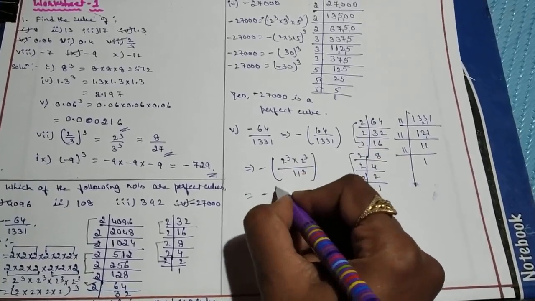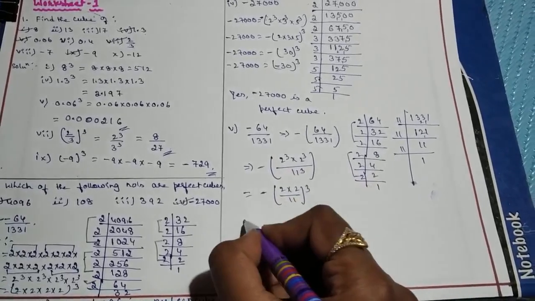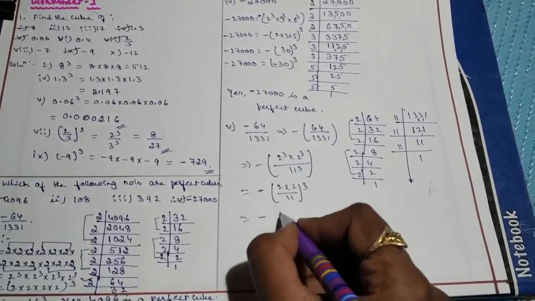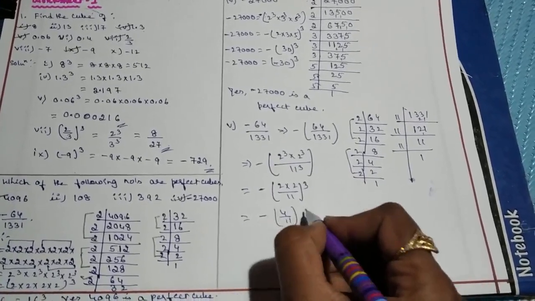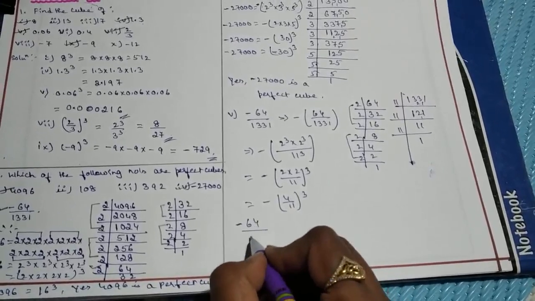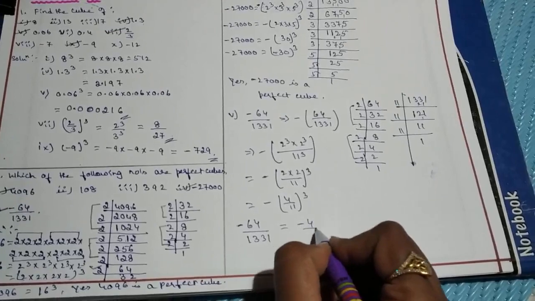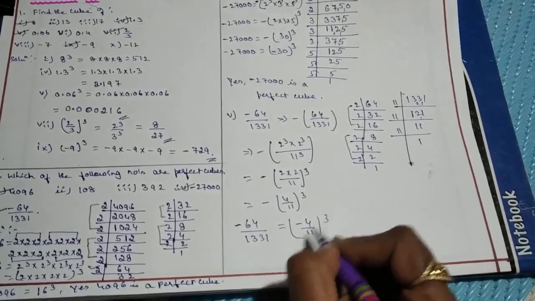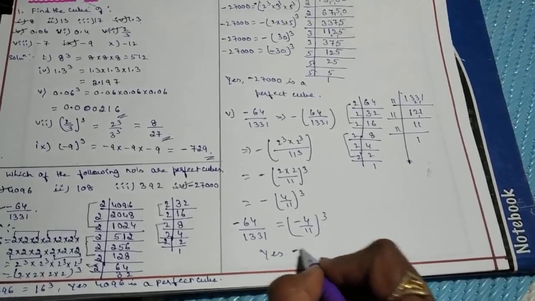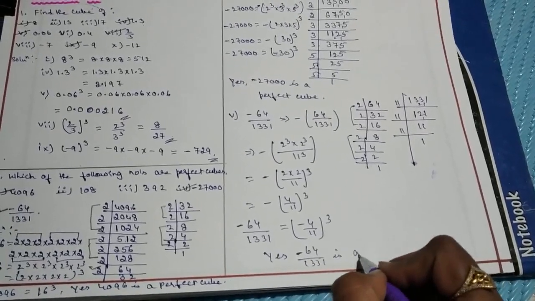Then minus, I can write 2 into 2 by 11 whole cube. Then minus 2 2s are 4 by 11 whole cube. We know that cube of negative is negative. So minus 64 divided by 1331 is nothing but minus 4 by 11 whole cube. Yes, minus 64 by 1331 is a perfect cube.